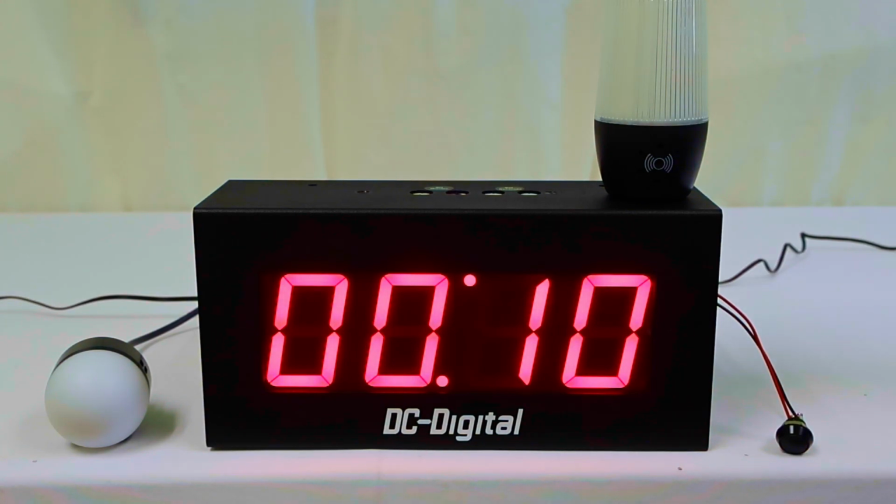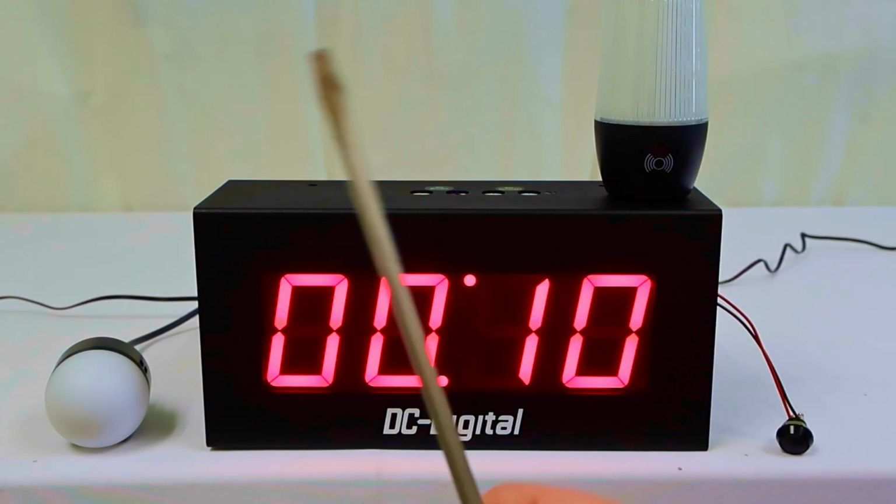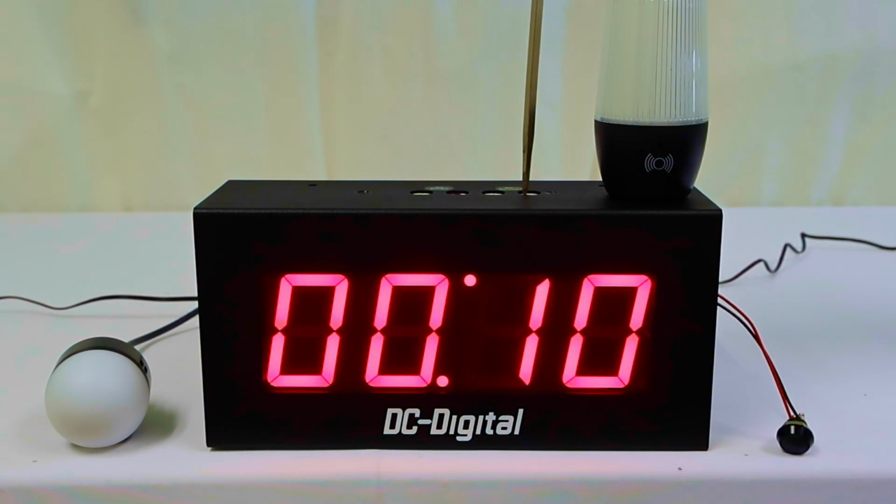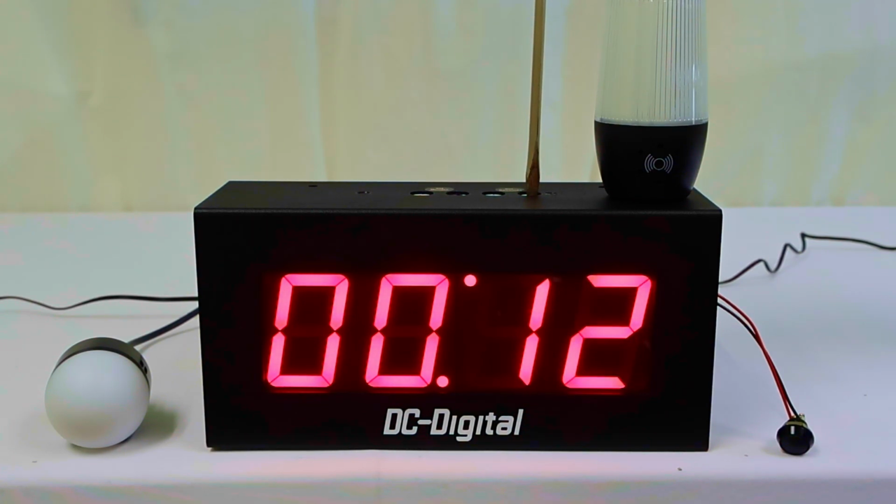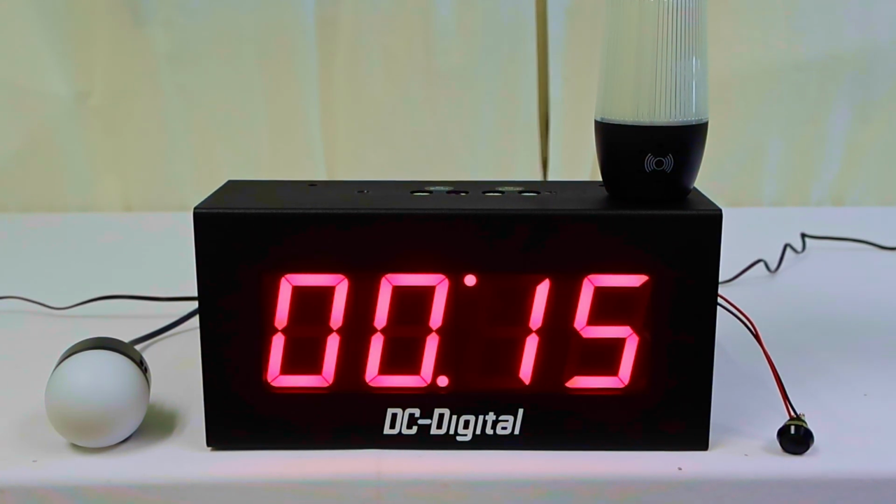So let's say I want this timer to count down from, let's say, 15 seconds. In this case, we just use our flathead screwdriver at the bottom. We put it on the 4th digit, or the 4th BCD rotary switch. We just give it a turn until we see 15. There we go. So now we have it set to 15 seconds to count down from.